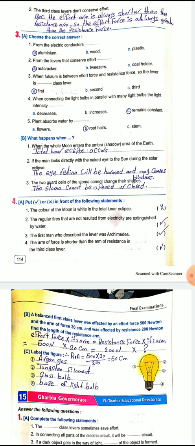Yes, right. Number 3. The first man who described the lever was Archimedes. Yes, the answer is right. Number 4. The arm of force is shorter than the arm of resistance in the third class lever. Right or wrong? Yes, right.